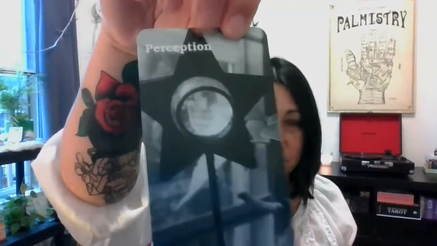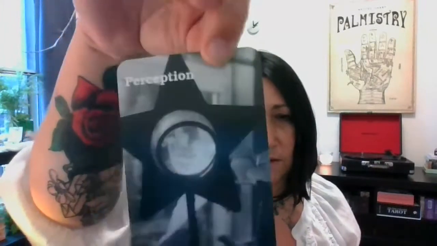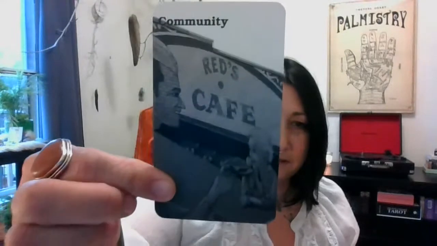We have perception, which this is actually one of my plants, a stick out of my garden. But perception is this, how we see through things, how we see things, what our perception is. It's actually like, not a crystal ball, you know what I mean. Main Street, here we go. Red's Cafe, which this is backwards right here, but this community. And this is actually a painted wall on one of the main streets in our town, where they're redoing and remodeling things to make it newer, but it's about community.